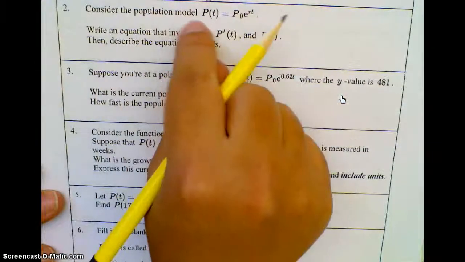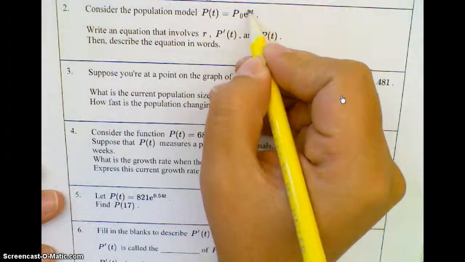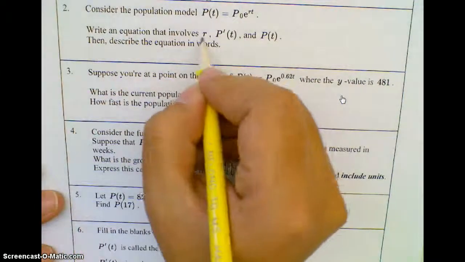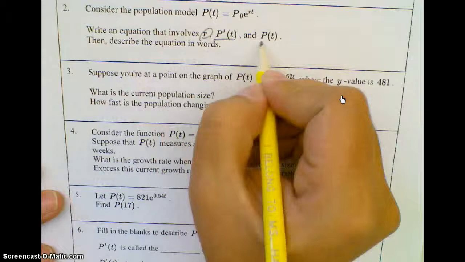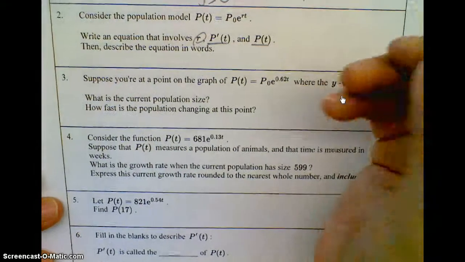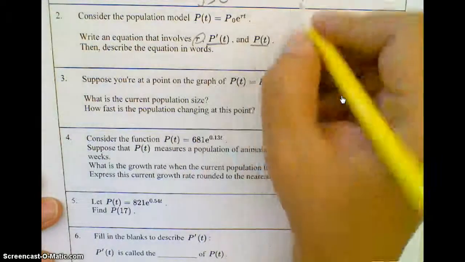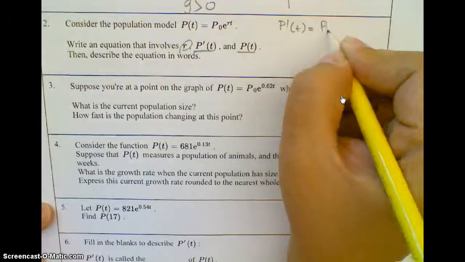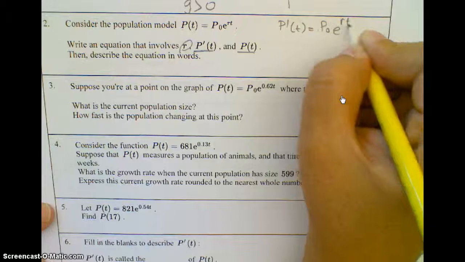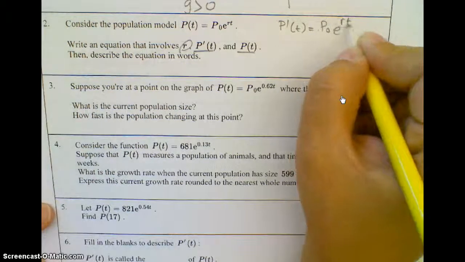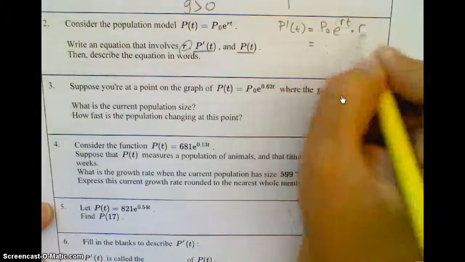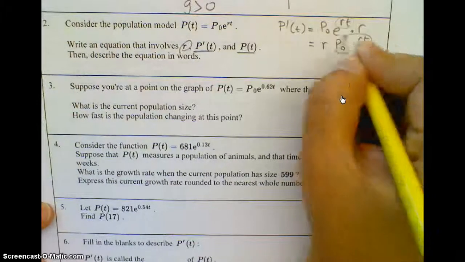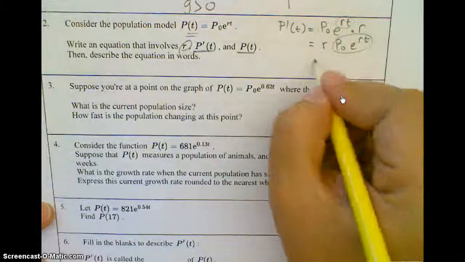Number 2 says, consider the population model. In this case, instead of k, they're calling it r, but it doesn't matter what you call it. It says, write an equation that involves that number, P prime, and P of t. So I can just take the derivative of P of t, and that would be P prime of t equals initial population e to the rt times, remember to take the derivative of this, which is r. Now rearranging, this is r times P sub 0 e to the rt, and this is the original P of t that I had.